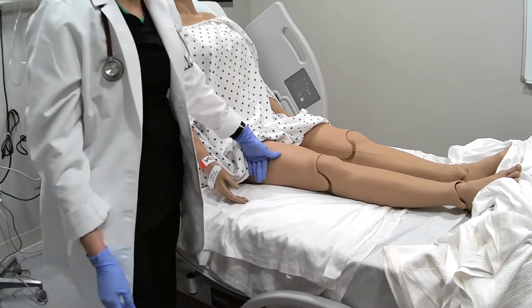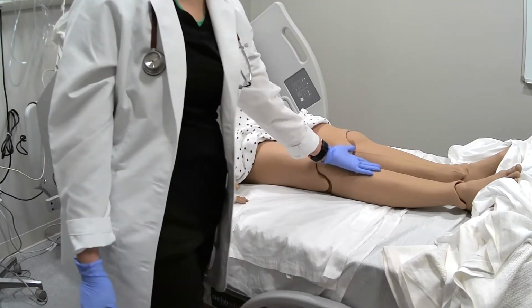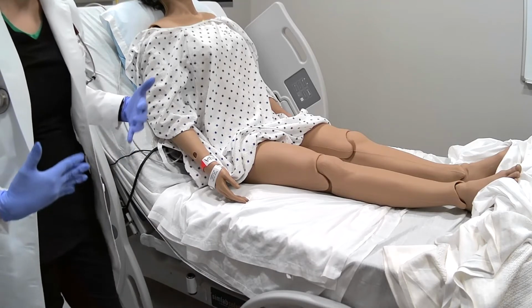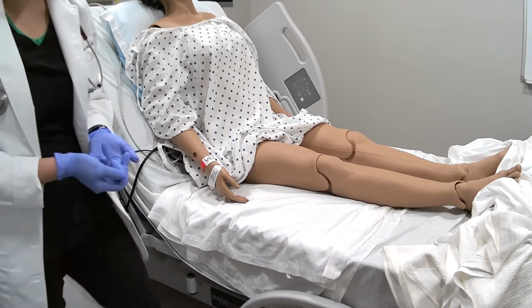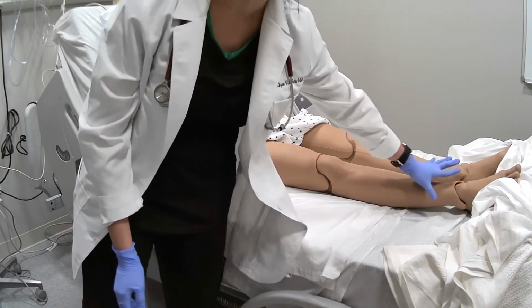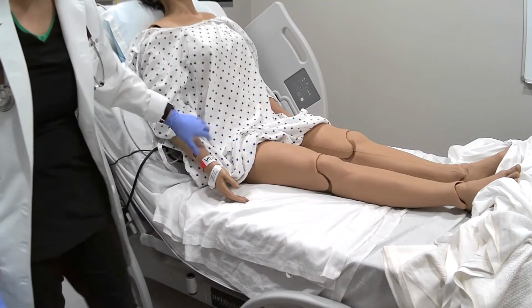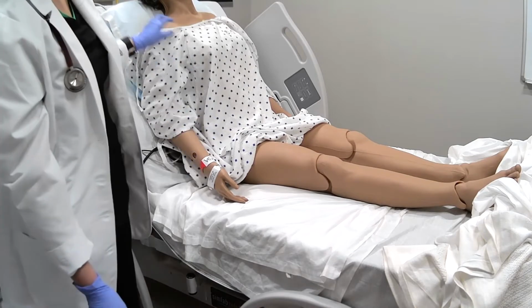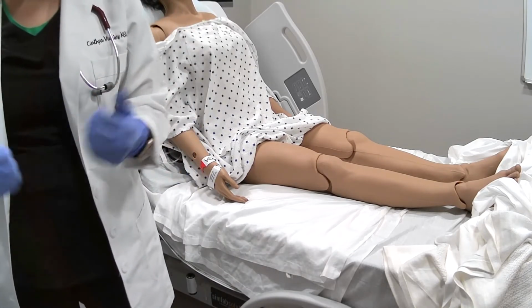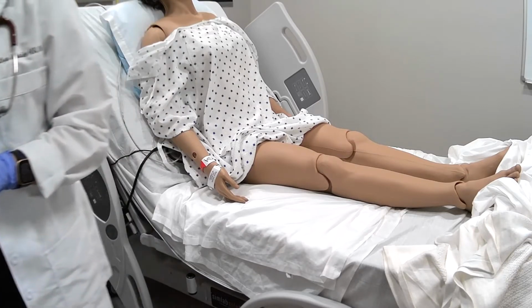We're also going to assess the temperature of the skin, okay? Because again, if the patient is having problems with circulation, especially in the lower extremities, the legs are going to be cold, okay? The hands are going to be cold. The body will be cold. So the warm body temperature is actually indicative of good circulation.